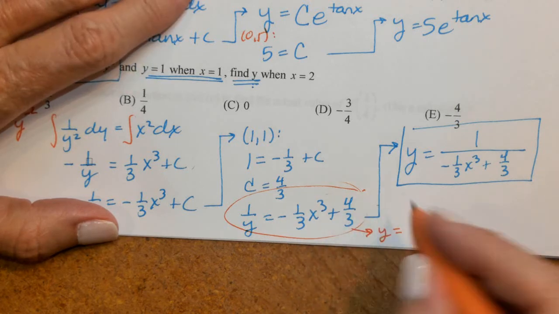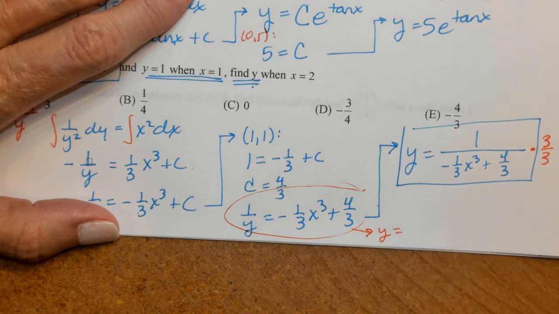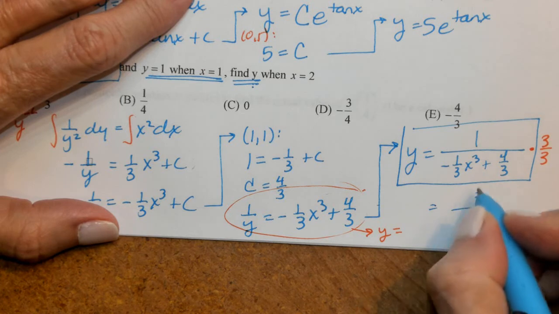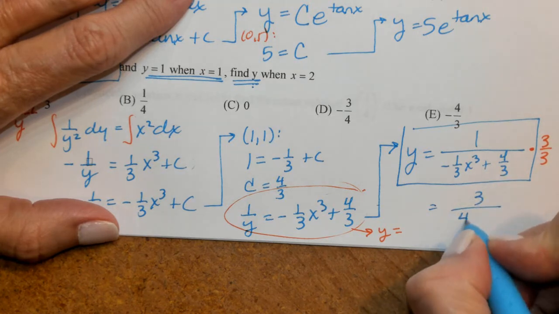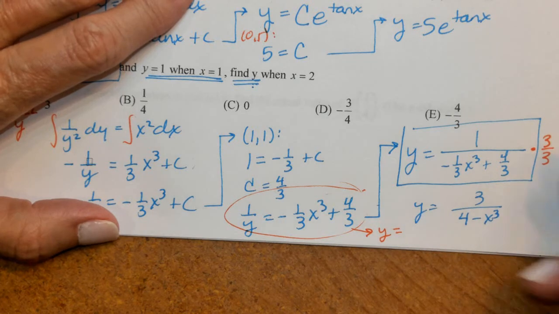Okay? Now, if you wanted to here, we could multiply top and bottom by 3, and that would get us 3 divided by negative x cubed plus 4, or 4 minus x cubed, and that looks a little bit neater, but safe stop on that.